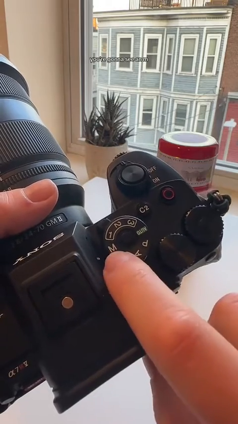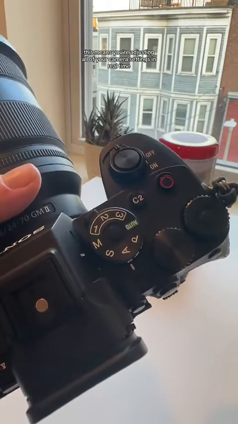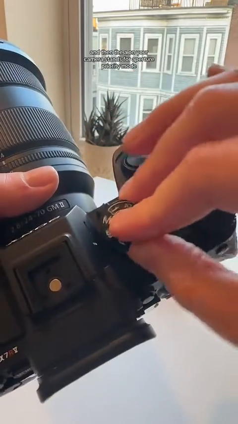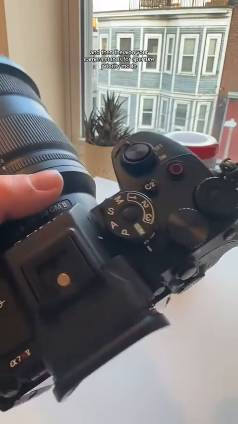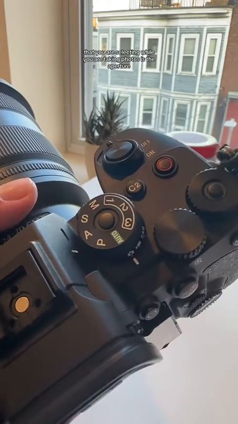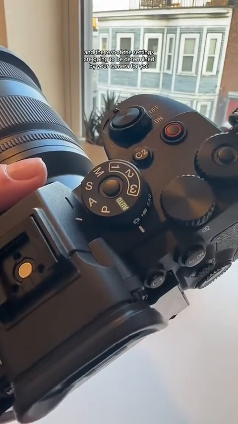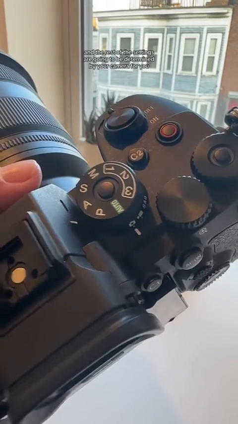You're gonna see an M, and that stands for manual mode. This means you're adjusting all of your camera settings in real time. And then the A on your camera stands for aperture priority mode. So this means that the only camera setting that you are selecting while you are taking photos is the aperture, and the rest of the settings are going to be determined by your camera for you.